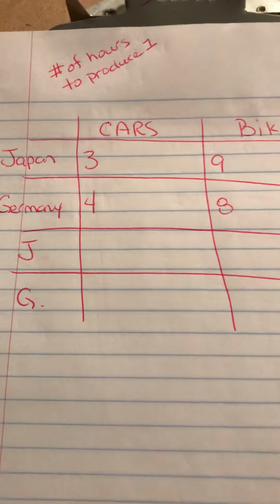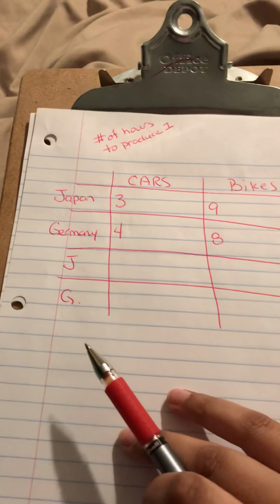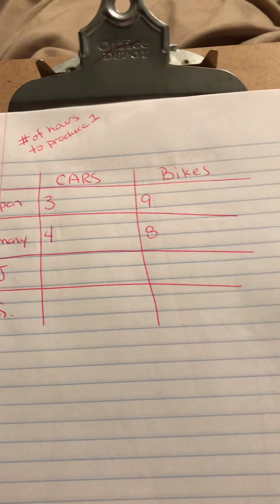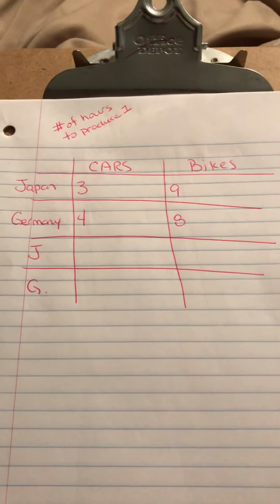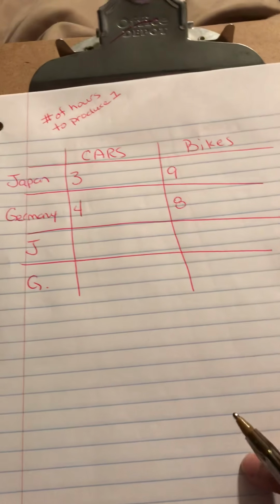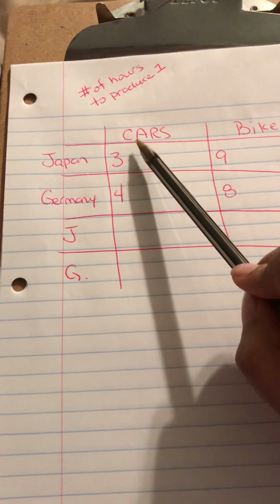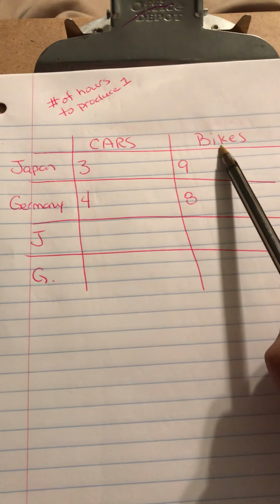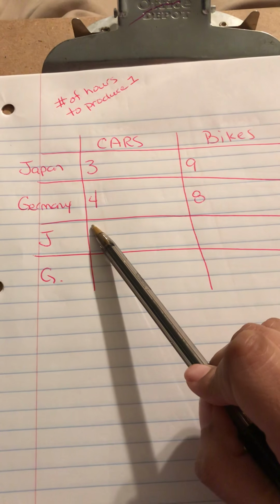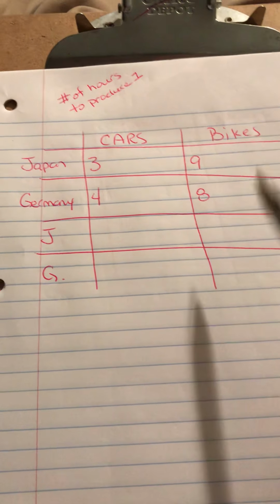Okay, let's do another practice. Very similar. Japan and Germany, cars and bikes. This time, it's the number of hours to produce one product. So is this an input question or an output question? Yes, that's right. It's an input question, because now we're saying that it takes Japan 3 hours to make one car and 9 hours to make one bike, and it takes Germany 4 hours to make one car and 8 hours to make one bike. So, yes, input.